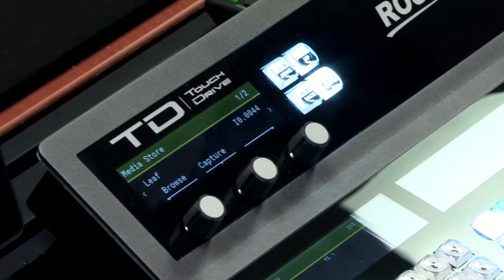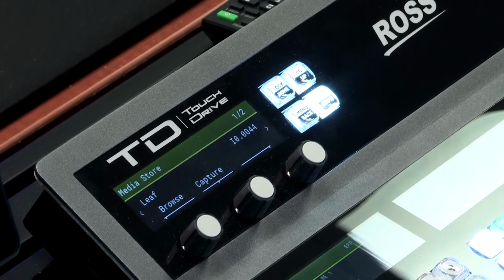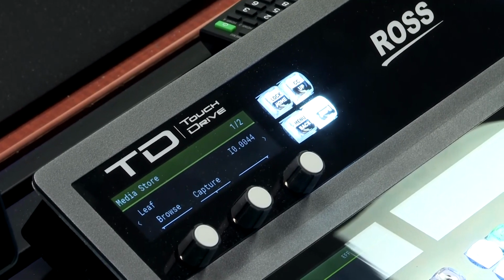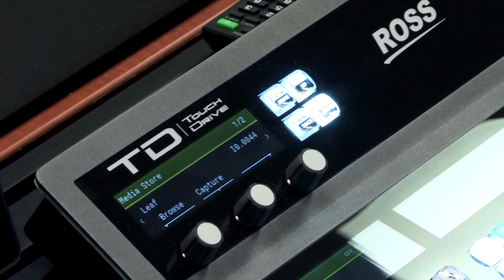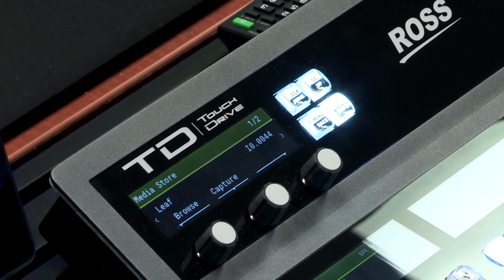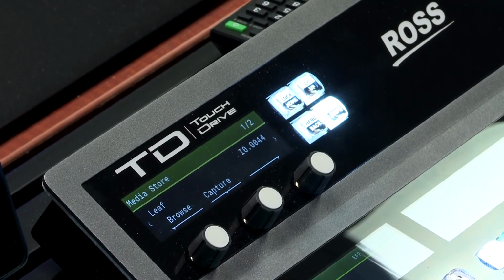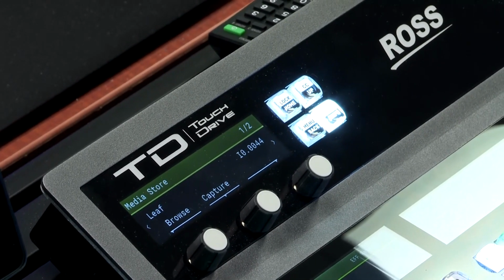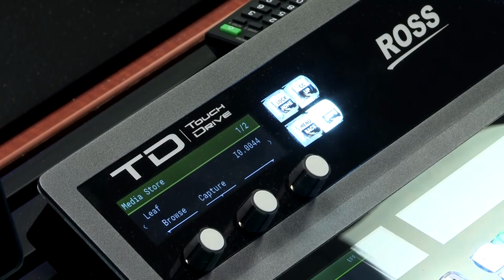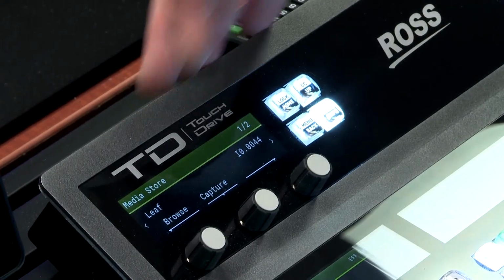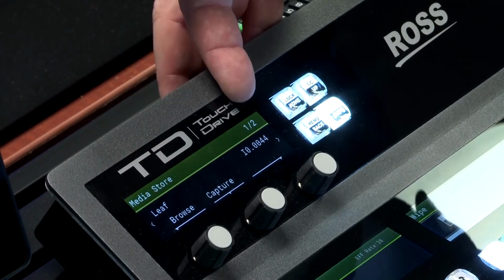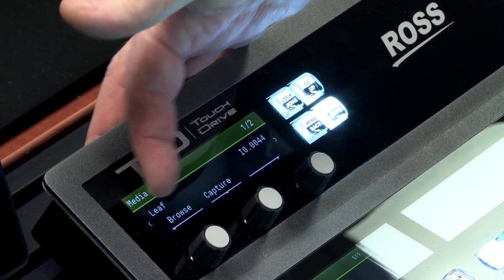The knobs, spin them to adjust the value. Push them down or double tap them and it will go back to a default value. Tap once, it's like a selection. For example, because you selected the media store, you see in the top left it says media store. We've got 2 pages. You have a leaf loaded at the moment.